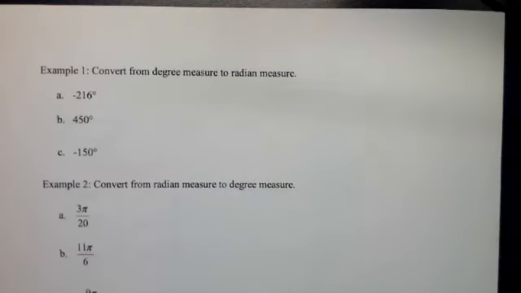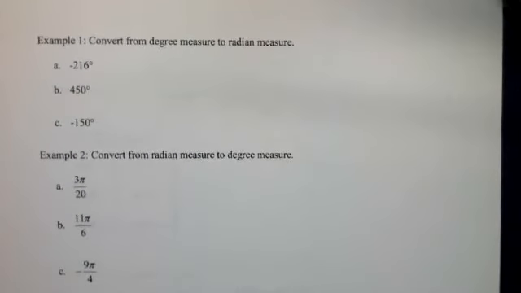All right, now on the next page are some examples of just this. The first thing we do here, in example 1, is convert from degree measure to radian measure. In part A, we have negative 216 degrees, and I want to convert that to radian measure.